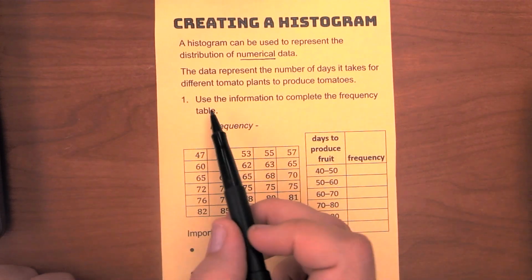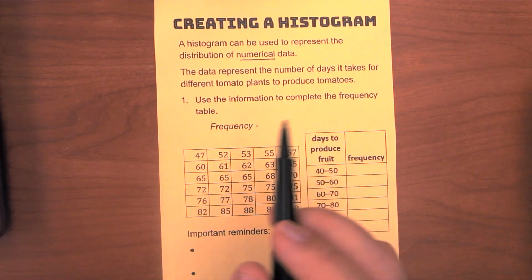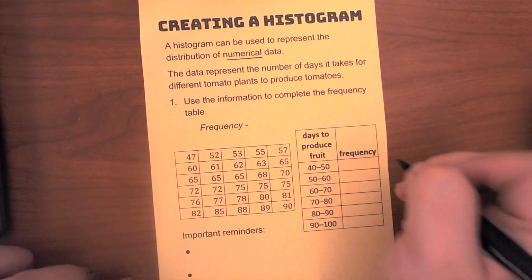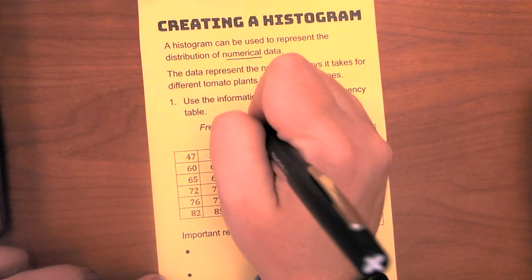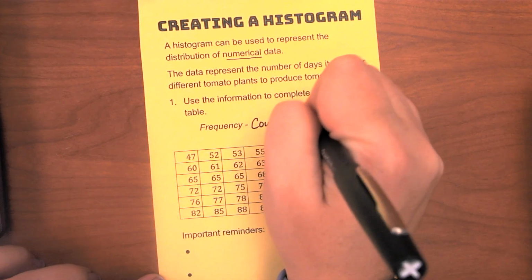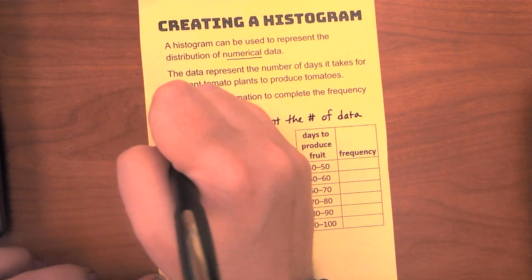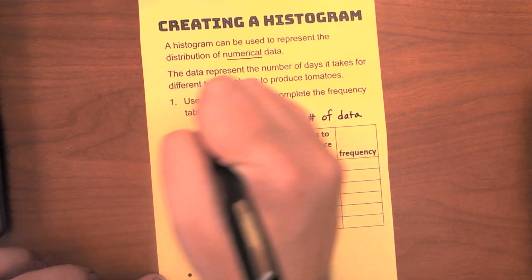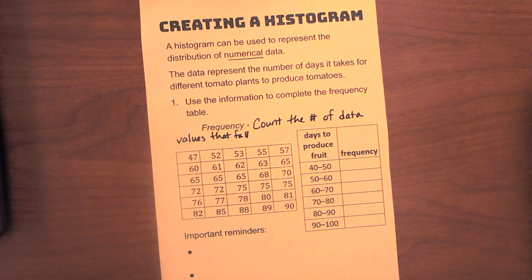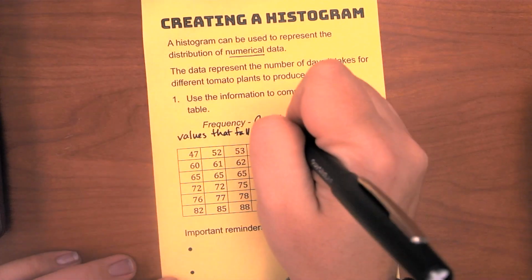So the first thing we need to do is use the information to complete what's called a frequency table. Frequency means how often something is happening. So to calculate the frequency in this part of the table, what we need to do is count the number of data values that fall in each interval.